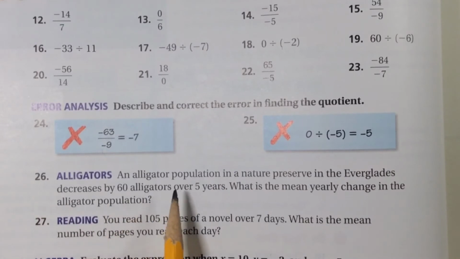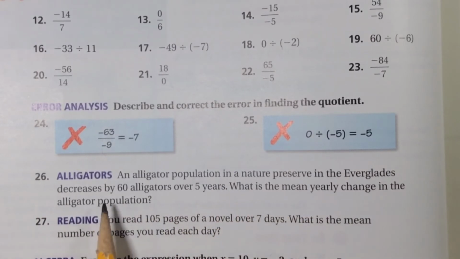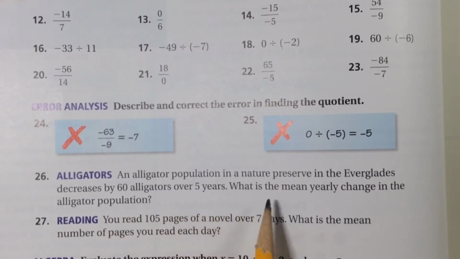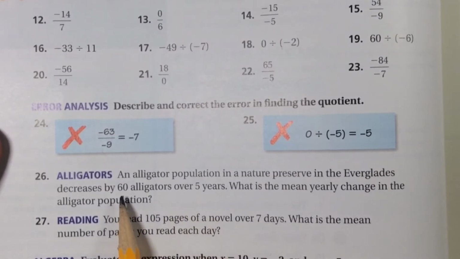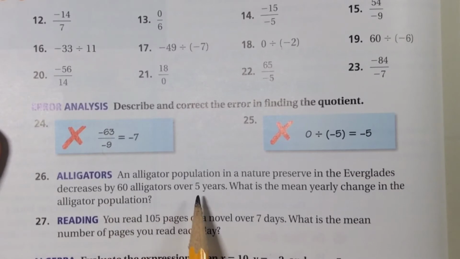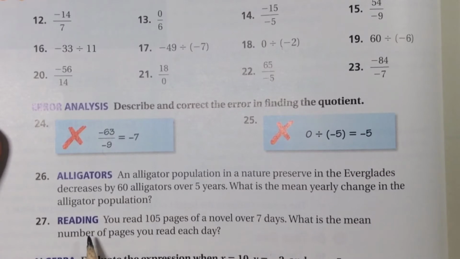For number 26, an alligator population in a nature preserve in the Everglades decreased by 60 alligators over 5 years. What is the mean yearly change in the alligator population? So to find the mean, remember that's the average, you take the total and divide by how many there were. Well, here they told us the total is negative 60. So we divide negative 60 by 5. So 5 years added up to negative 60. So we'll take the negative 60, divide by 5, and you would get negative 12. So what's the mean yearly change in the alligator population? Negative 12 alligators.